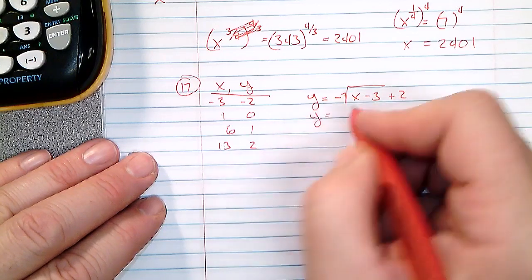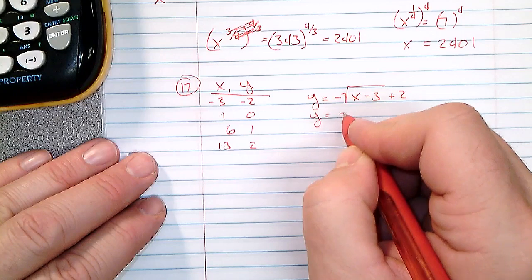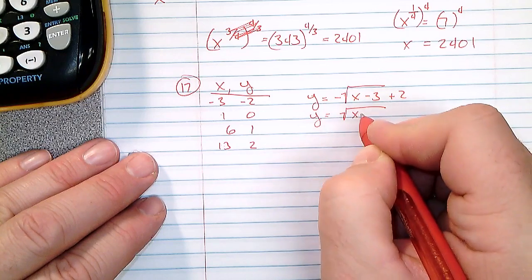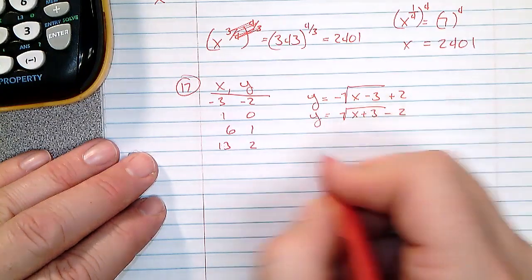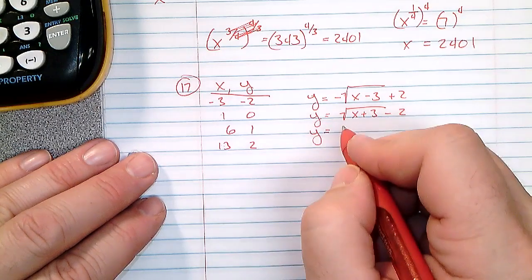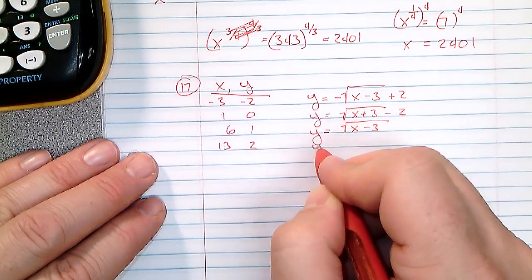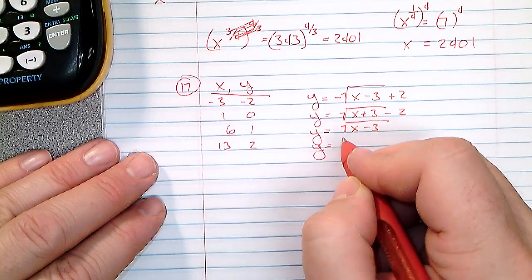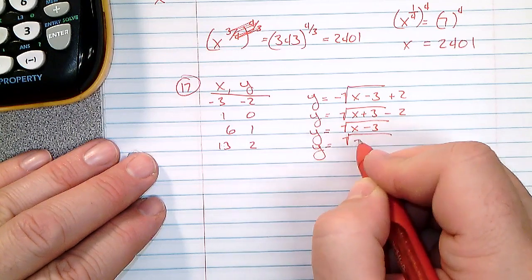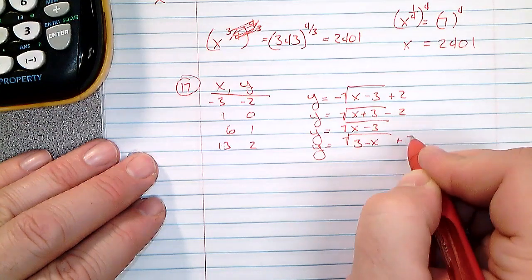We have y equals square root of x plus 3 minus 2. We have y equals square root of x minus 3. And we have y equals the square root of 3 minus x plus 2.